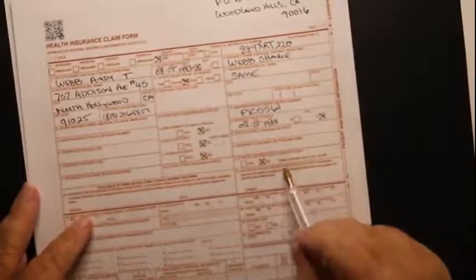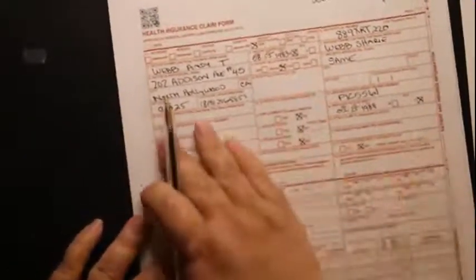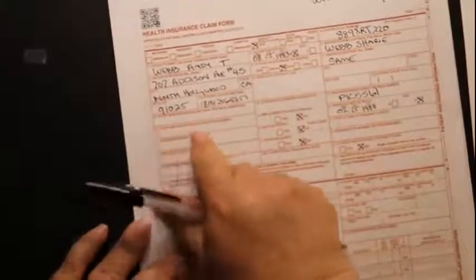Now, if I said yes, it says to go to box 9. Remember I told you that box we're going to skip? If it said yes, here's where we'd put the name of the person in whom the other insurance is under.